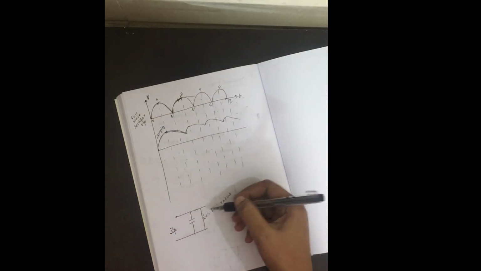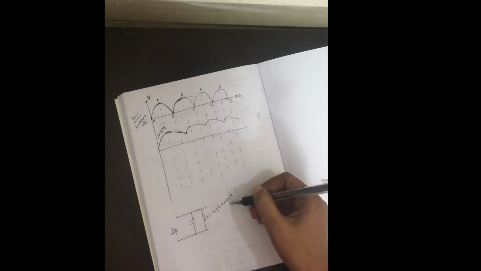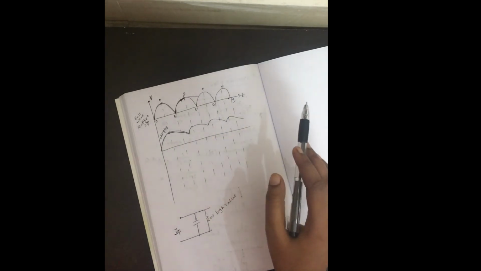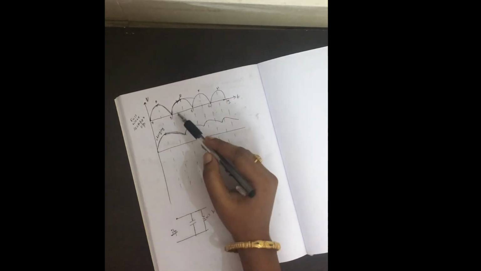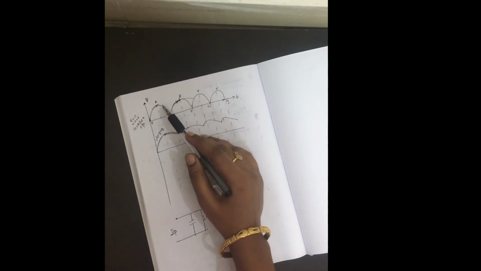So charging and discharging of the capacitor is based on the reactance, that is, the load resistance. If load resistance is very high, the discharging will be very slow, so even after the next signal has arrived, the capacitor will discharge very slowly.